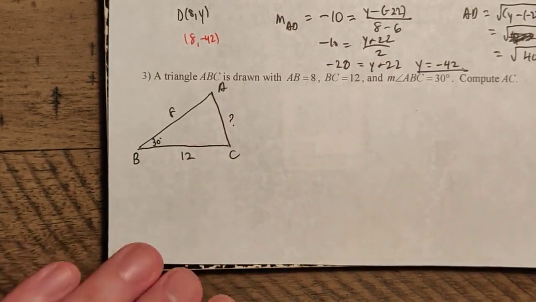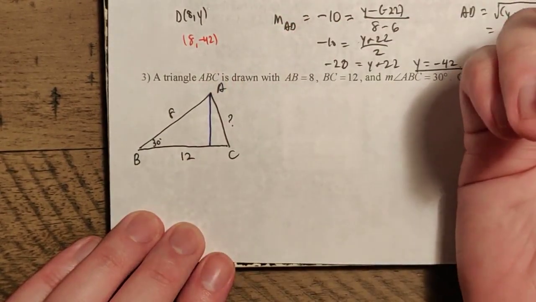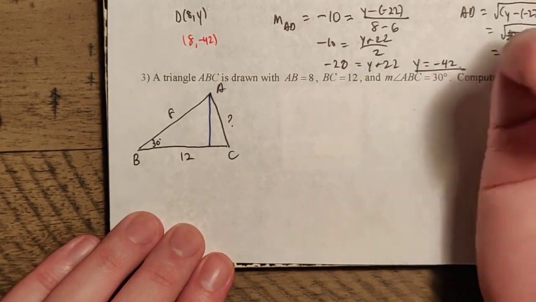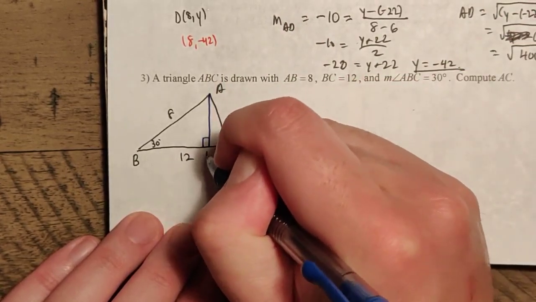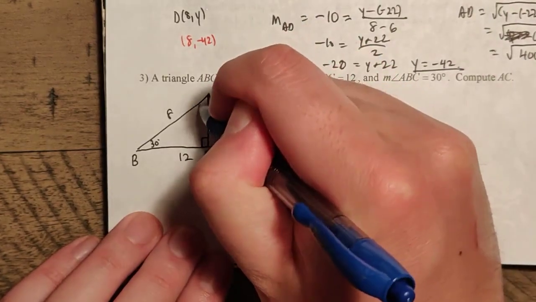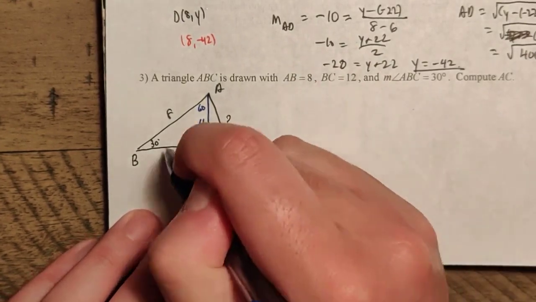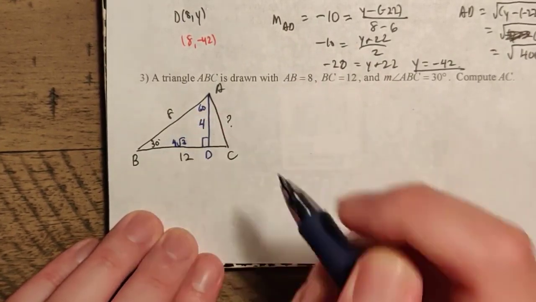So if we were looking at this in just a traditional way, we can see that 30-degree angles look really, really nice because they pair with 60s very well to create 30, 60, 90 triangles. So we can go ahead and drop an altitude, I'll call it AD. This is 30, this is 90, therefore BAD is 60, and therefore we have a 30, 60, 90 triangle. So that means AD here is 4, and BD here is therefore 4 radical 3.